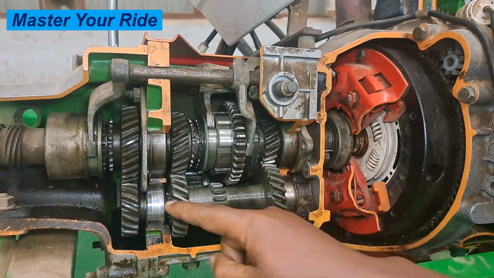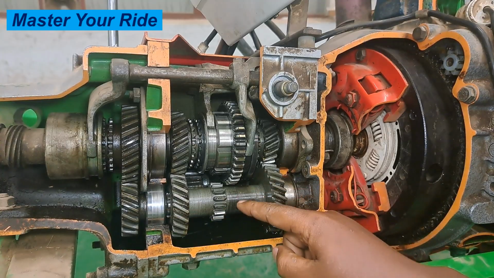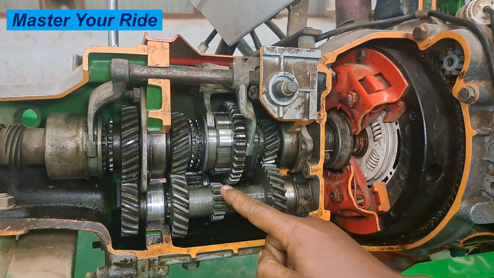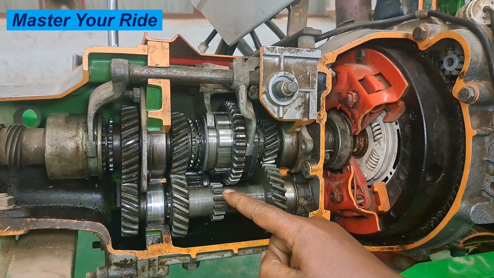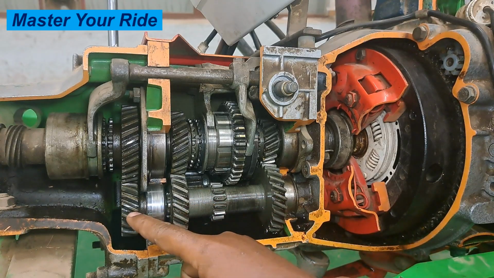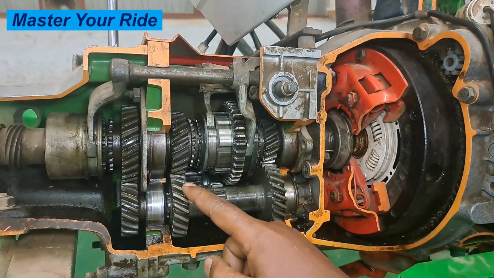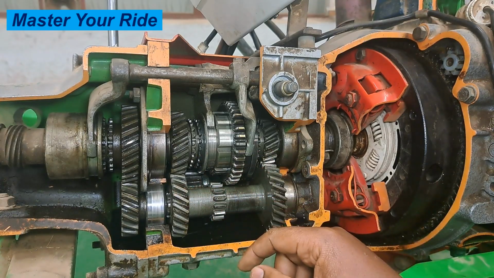Now, for this particular gearbox, for example, the lowest gear on the counter shaft belongs to first gear. So this will be the counter gear for first speed gear. And then looking at the size, this will be second speed gear, and this will be the third gear. Fourth gear will be direct drive.